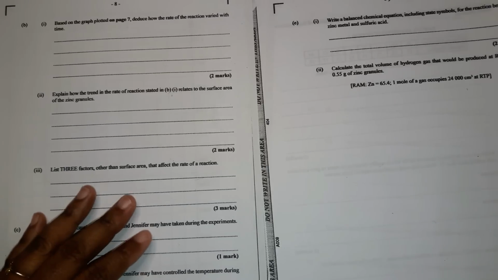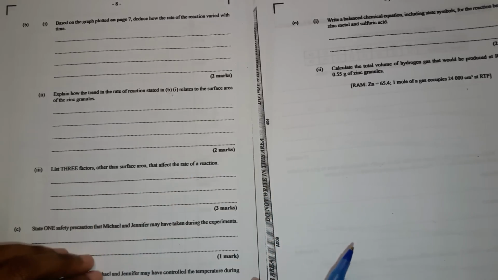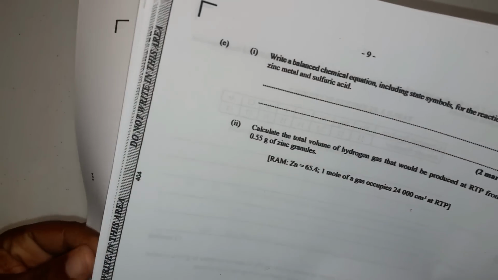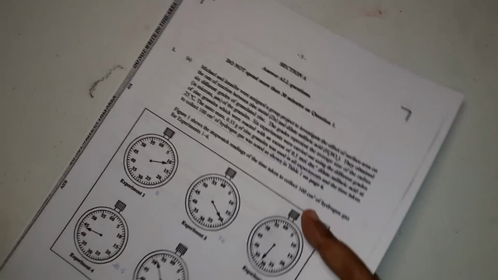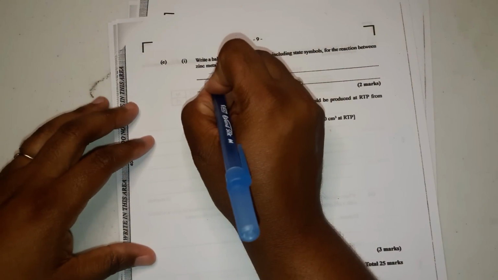Then it says write a balanced chemical equation including state symbols. Okay, so balanced chemical equation, here we go.